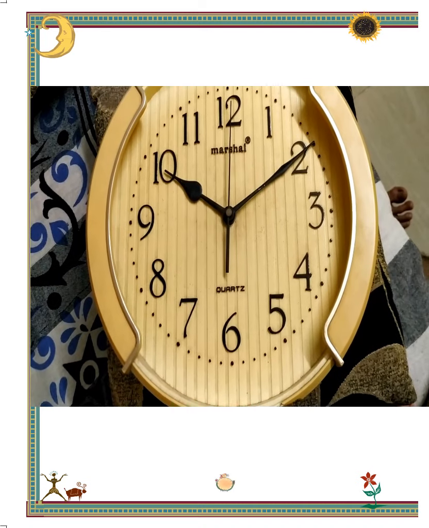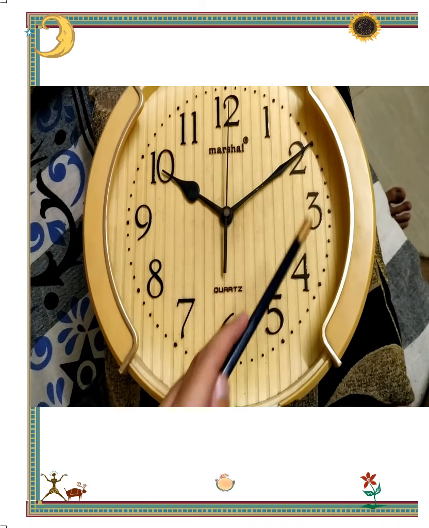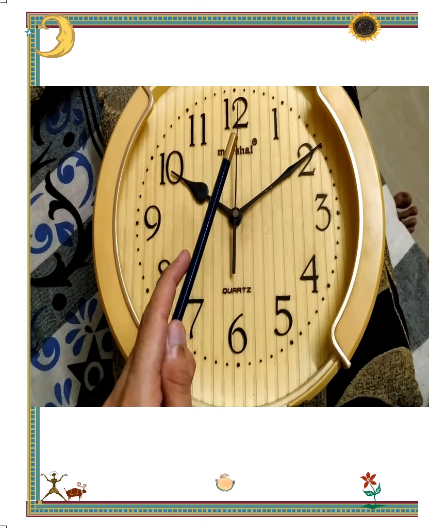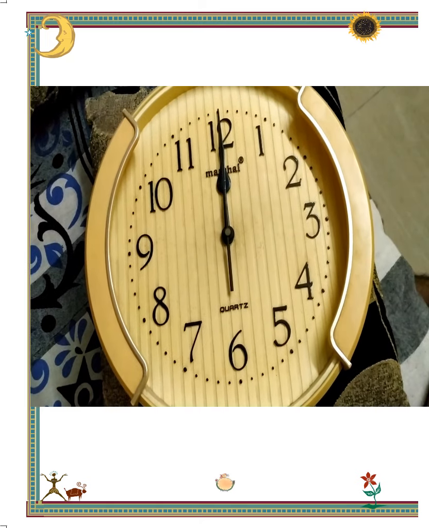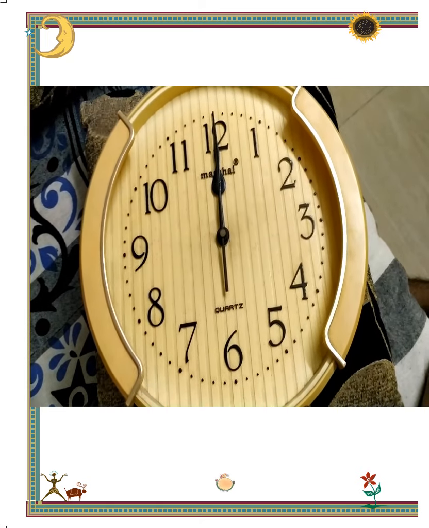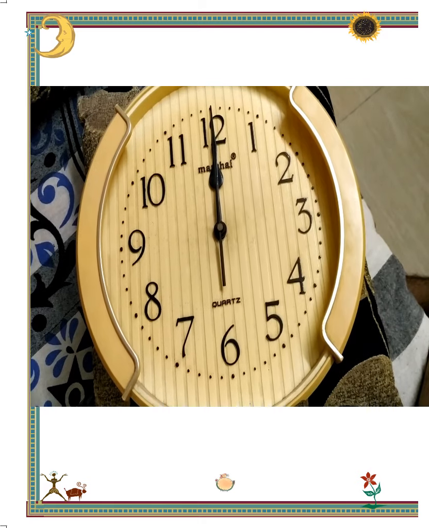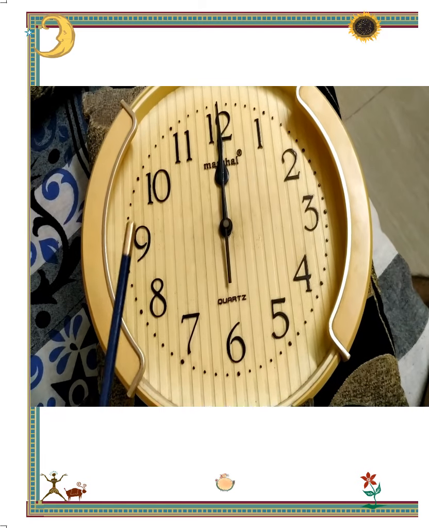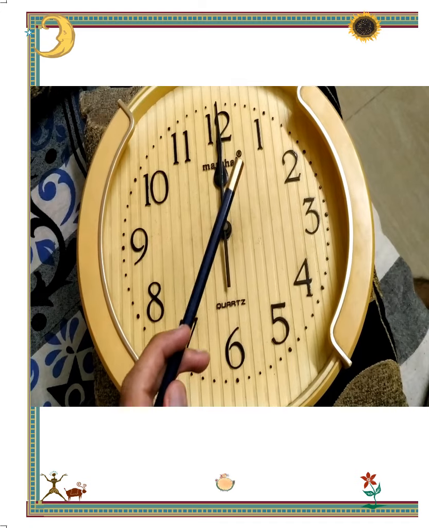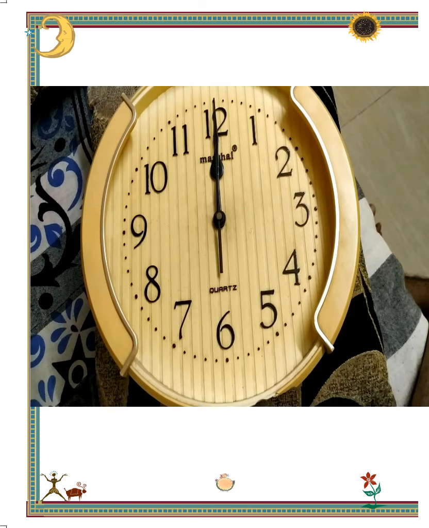The numbers 1 to 12 denote what time it is of the day. When the small hand is on these numbers, we read the number as 1 to 12.